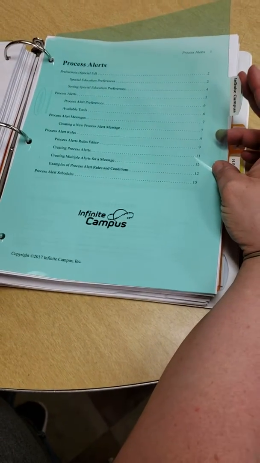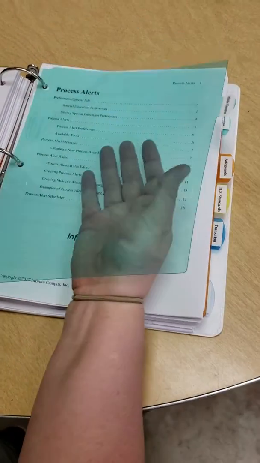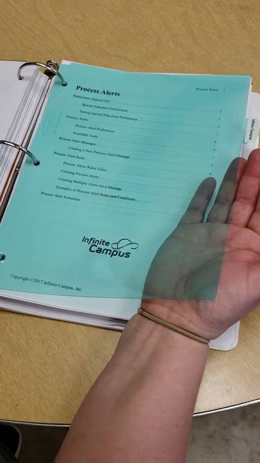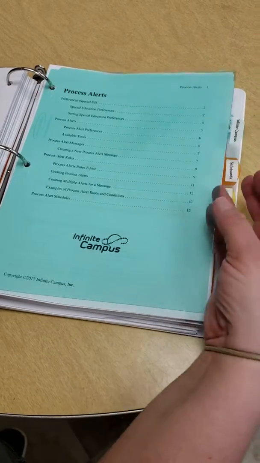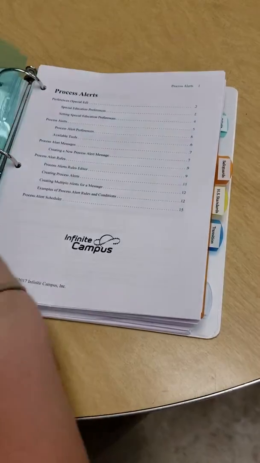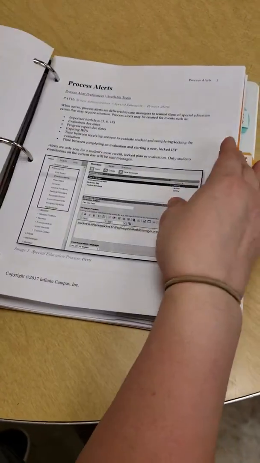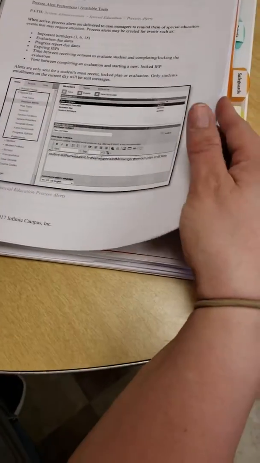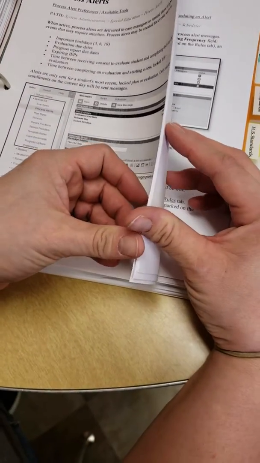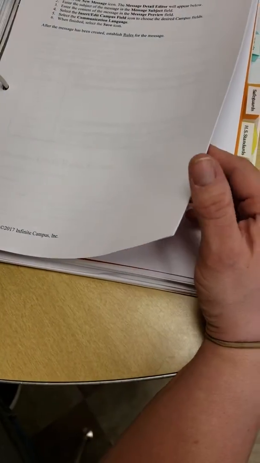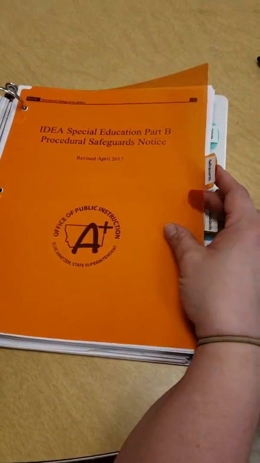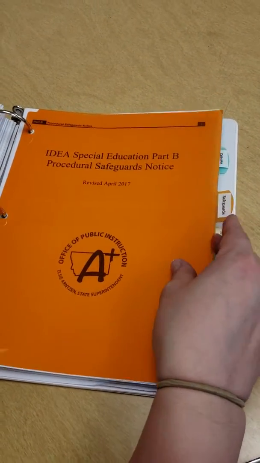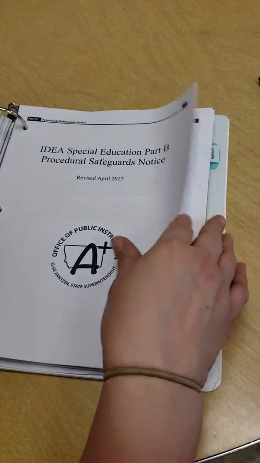I also put in here Infinite Campus alerts, because as I'm learning Infinite Campus, sometimes is the challenge or the struggle of writing an IEP. So I just printed that up in case something comes up along the way, I could go through this, help out. I also have the procedural safeguard notice that we hand out to the parents to have it handy and ready.